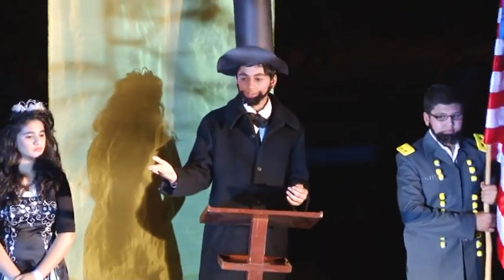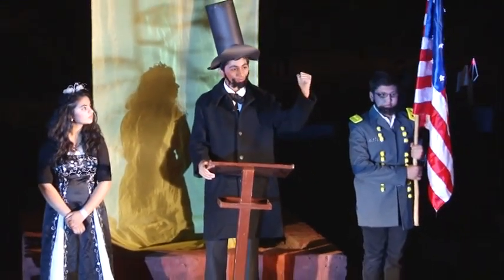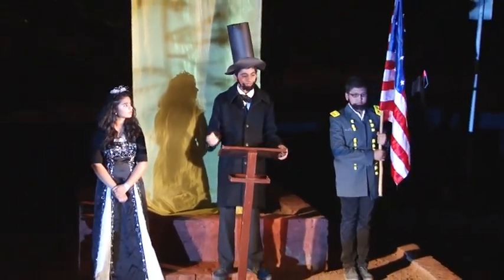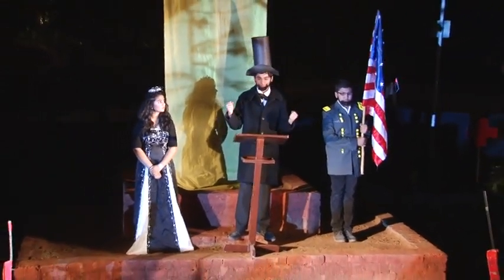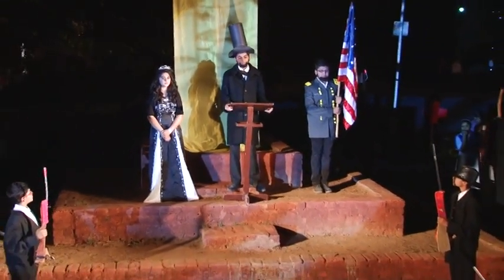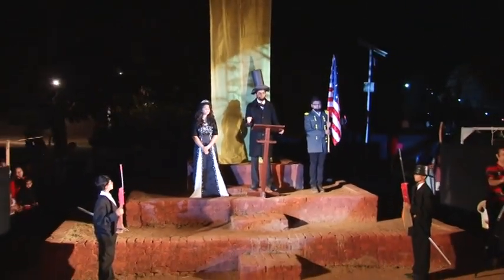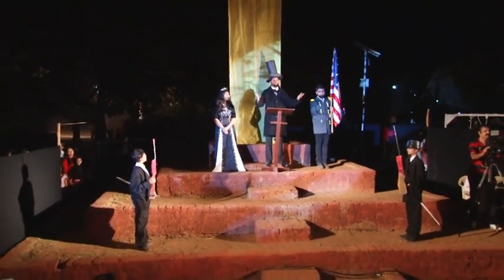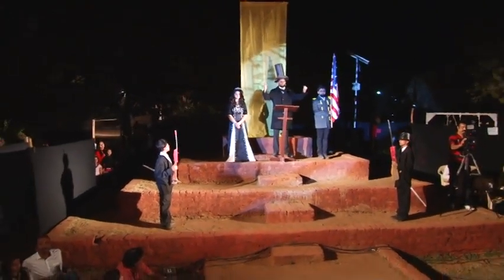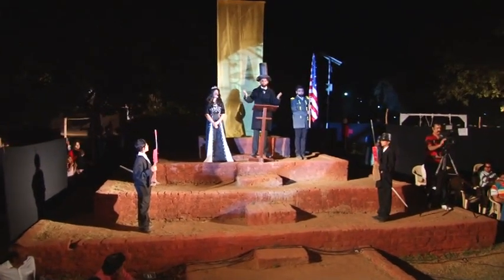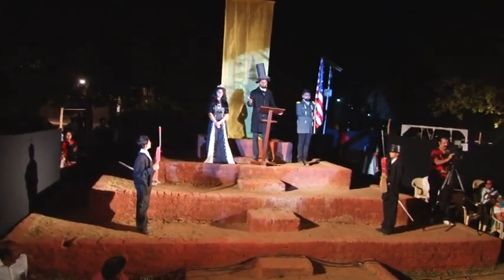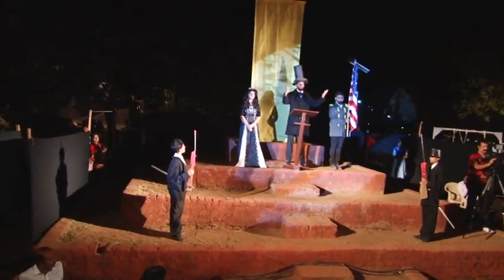It is for us, the living, to be here dedicated to the great task remaining before us. That from these honored dead we take increased devotion to that cause for which they gave the last full measure of devotion. That we highly resolve that these dead shall not have died in vain, and that this nation shall have a new birth of freedom, and that government of the people, by the people, for the people, shall not perish from the earth.